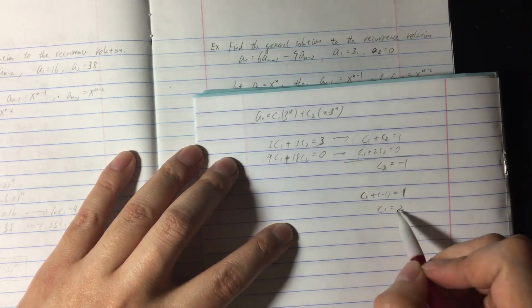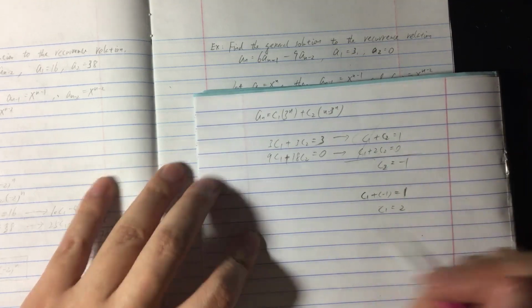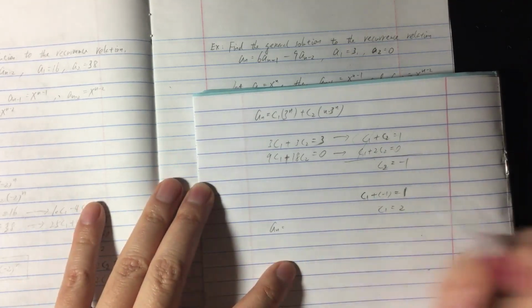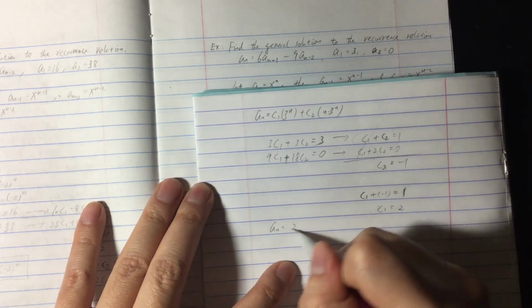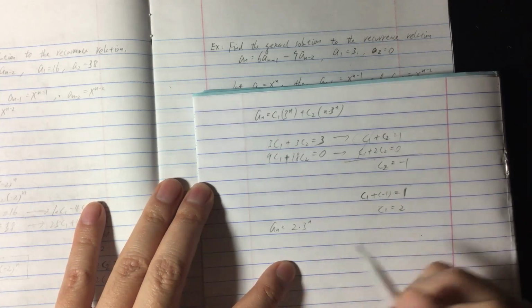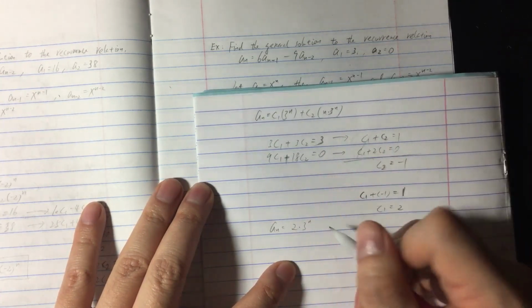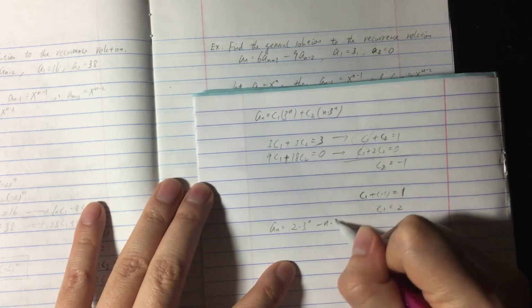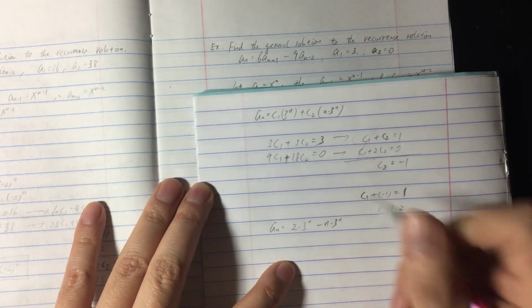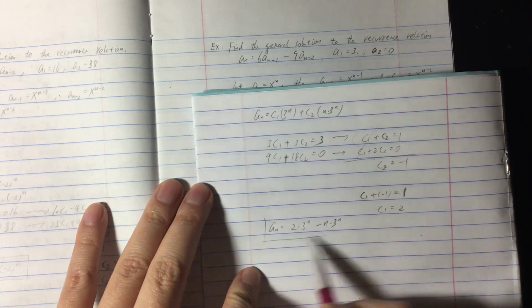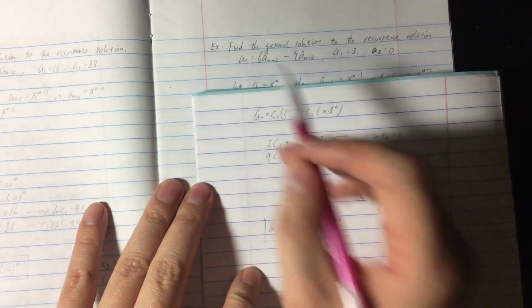So we know that C1 is 2, C2 is negative 1. So the general solution a_n is 2 times 3 to the power n, and since C2 is negative 1, negative n times 3 to the power n. That's the general solution to this recurrence relation.